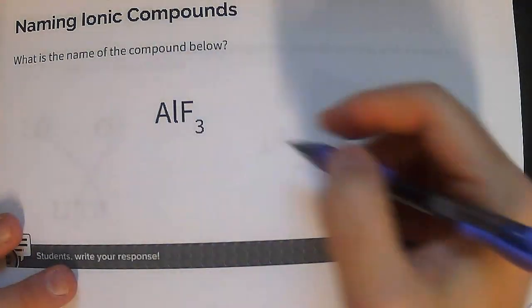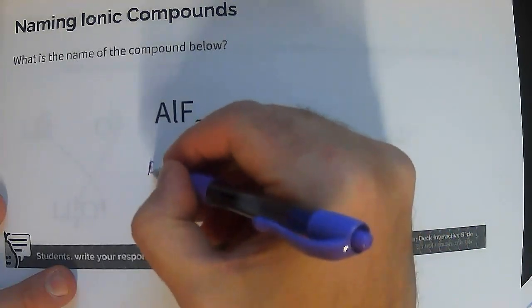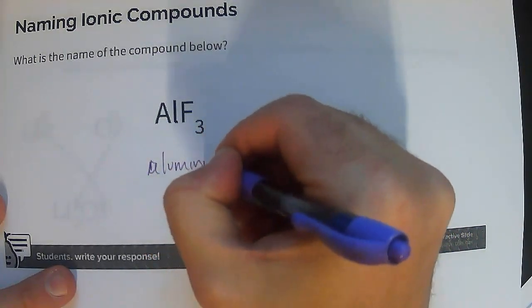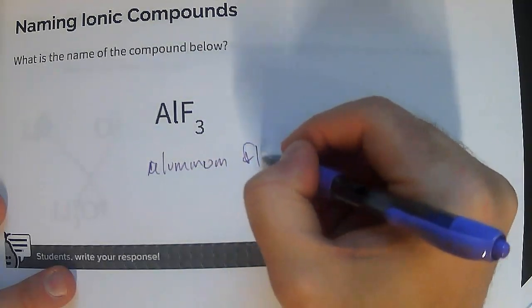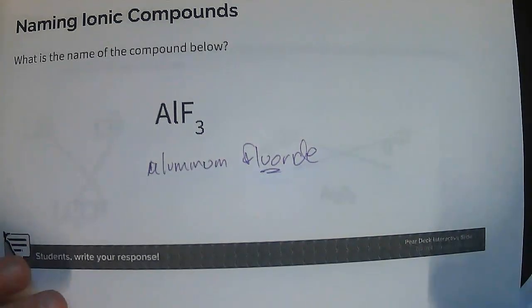So what about this? AlF3. This is aluminum and fluorine. So this is going to go to aluminum fluoride. Now, definitely spell fluorine correctly.